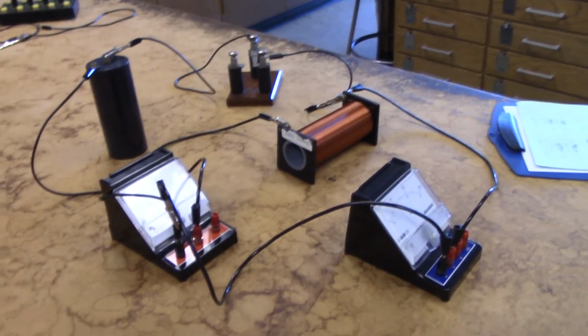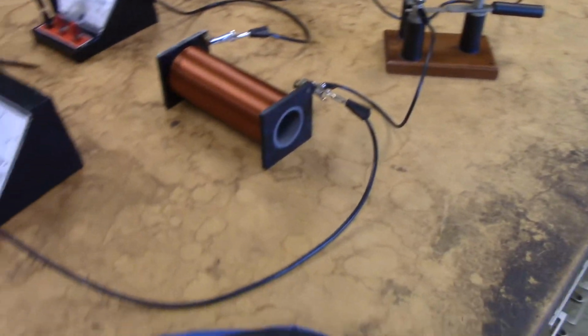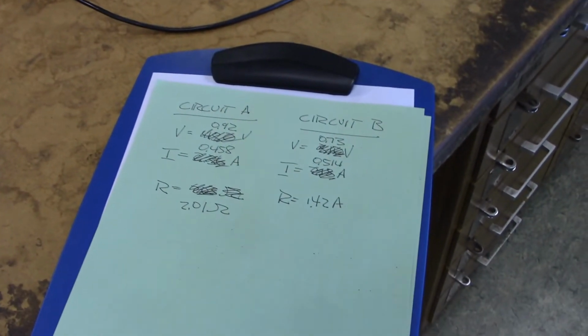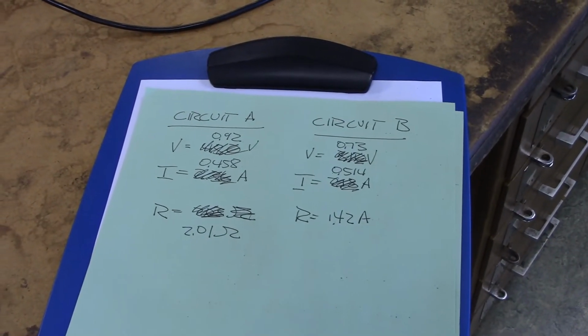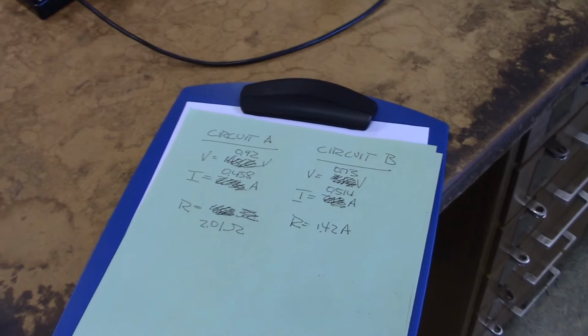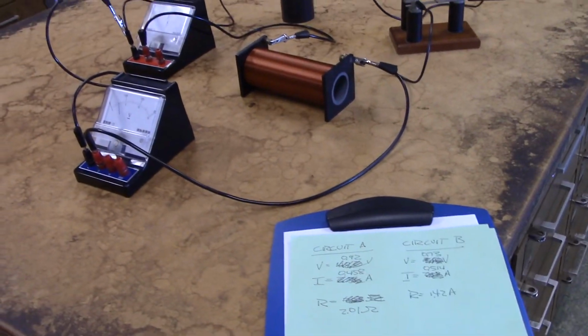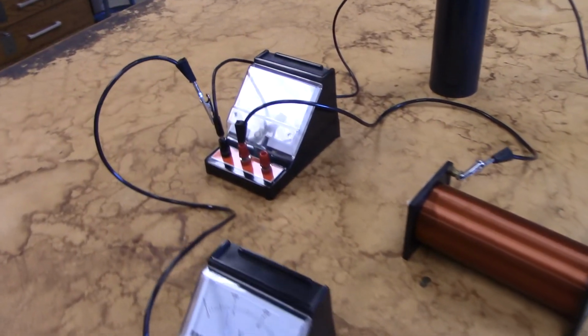So it's the same as we saw in circuit A. I did some measurements on that, and I double checked them. I got a voltage of 0.92 volts and a current of 0.458 amps, and that's giving me 2.01 ohms.